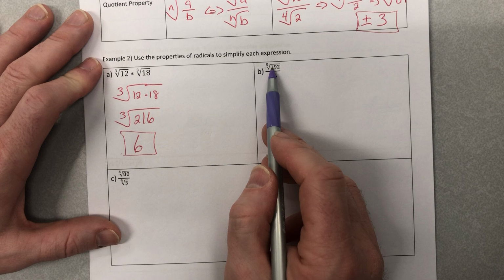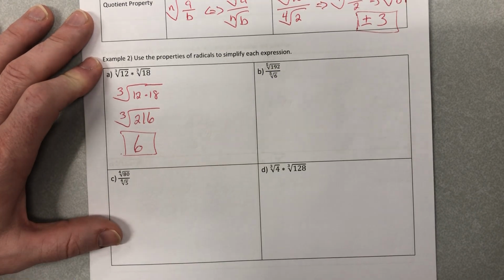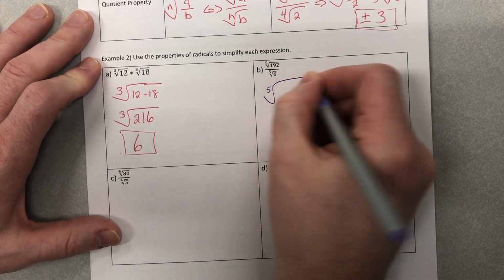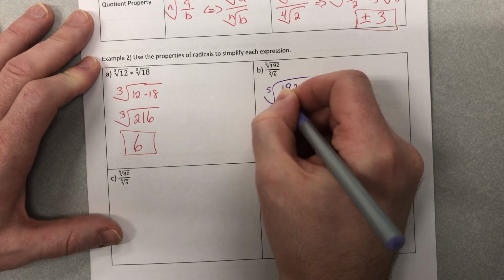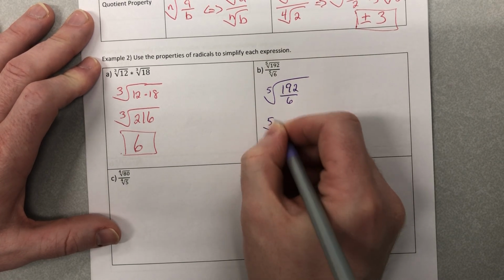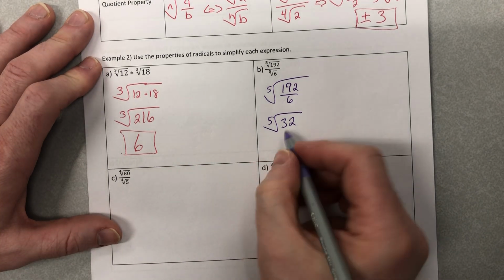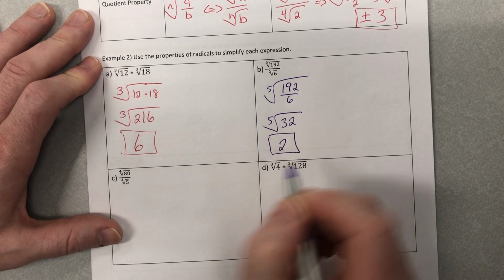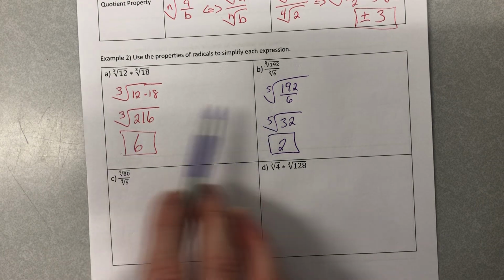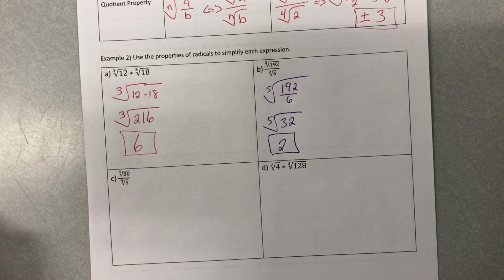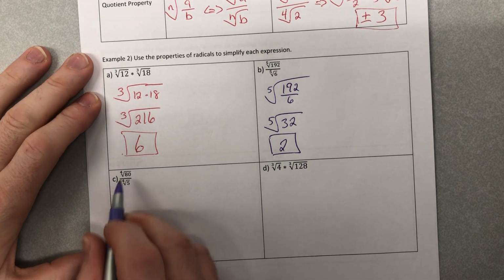We don't know the 5th root of 192. We don't know the 5th root of 6, but we can really rewrite it as 192 over 6. 192 over 6 is 32, and the 5th root of 32 is 2. Notice we're taking odd roots. That's why we're not doing plus or minus.